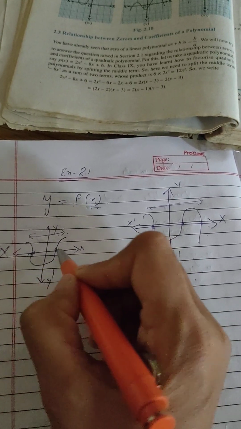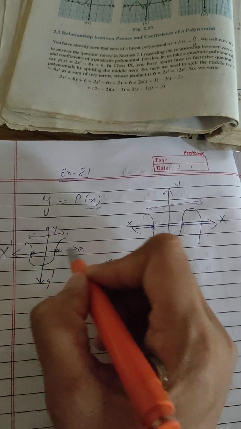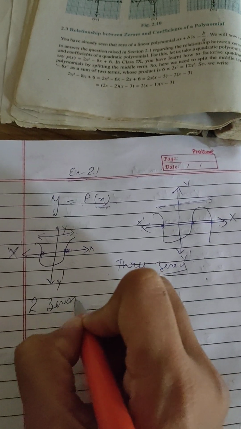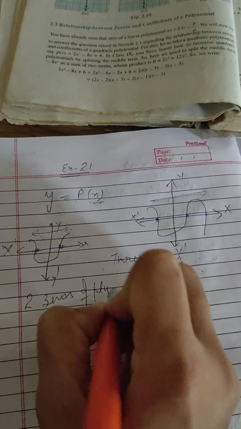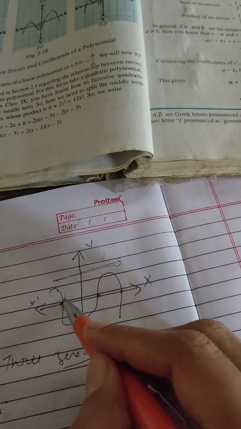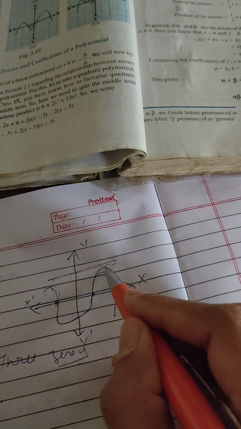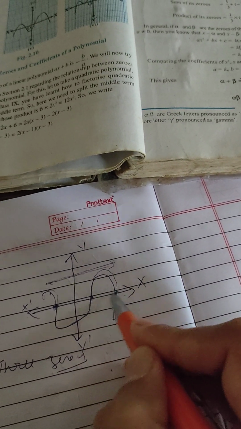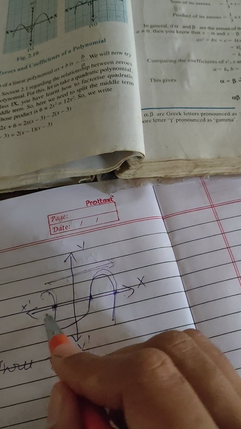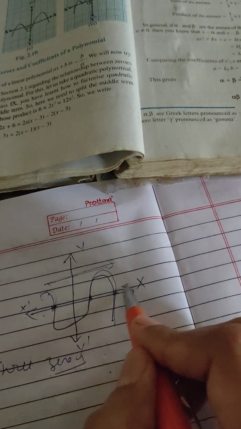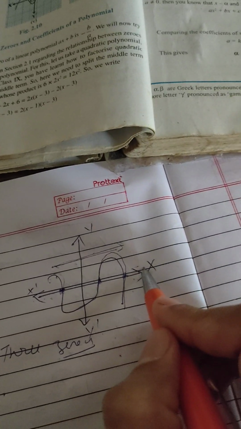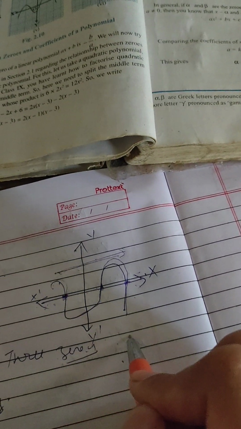How many zeros does it have? 2. It has 2 zeros of the polynomial. Similarly, if our graph will intersect the x-axis 3 times, here is the first point, here is the second point, here is the third point. These are the 3 points where it intersects the x-axis. It means it has 3 zeros of the polynomial.